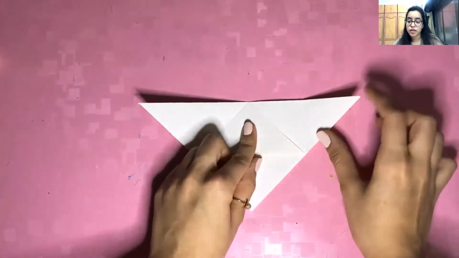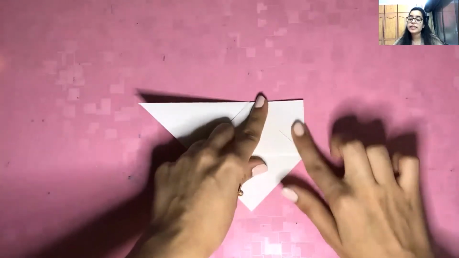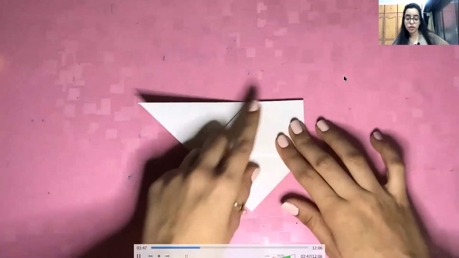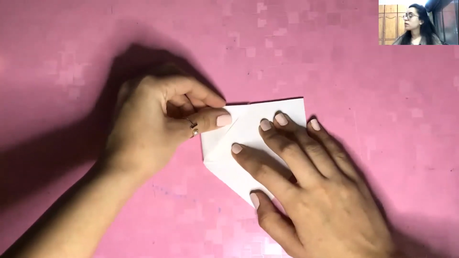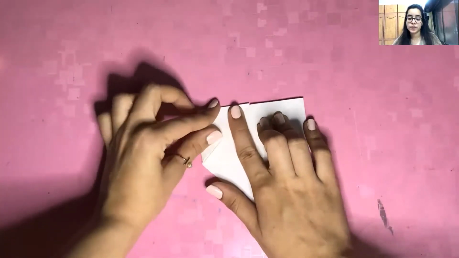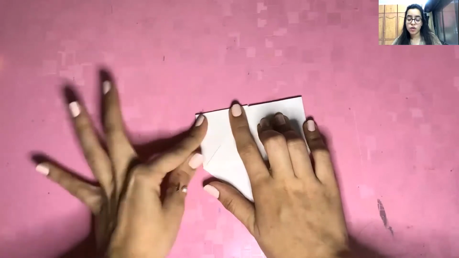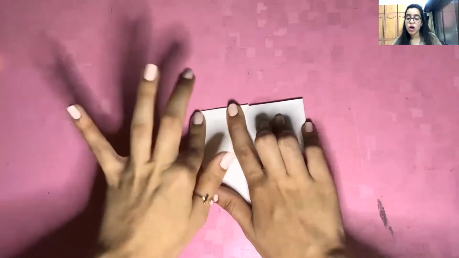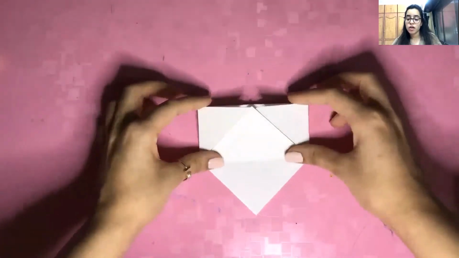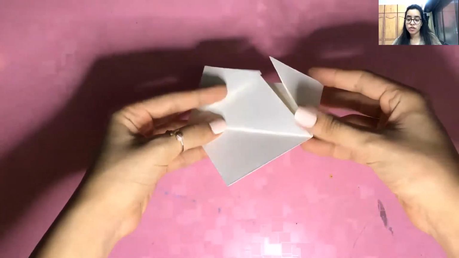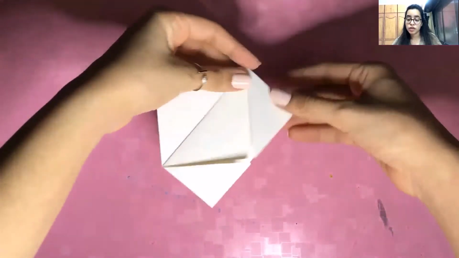Okay, awesome. Now exactly the similar thing on the opposite side as well. Just fold it nicely to the central point now. Okay, there we go. Awesome. All right. So this is how it should look now.